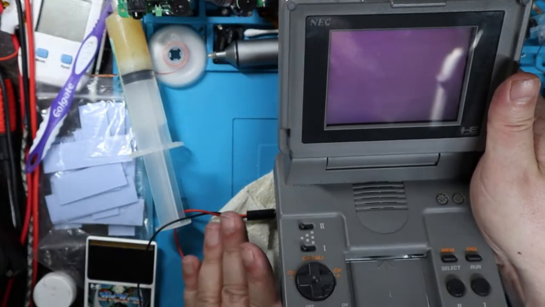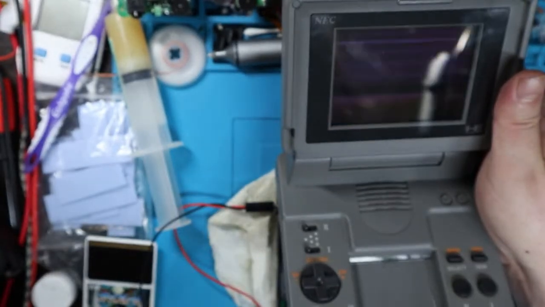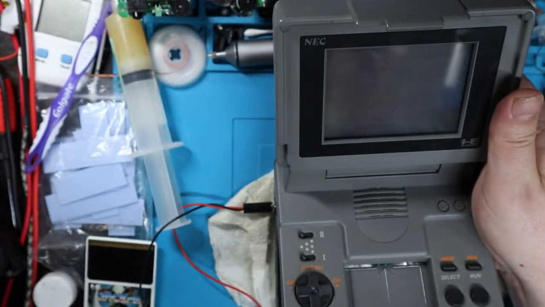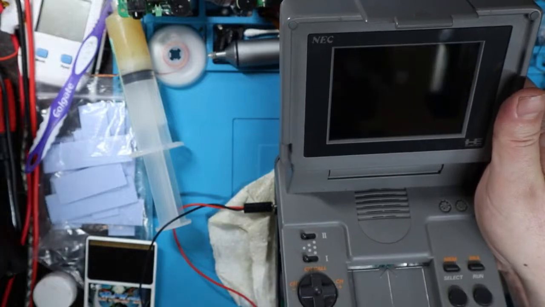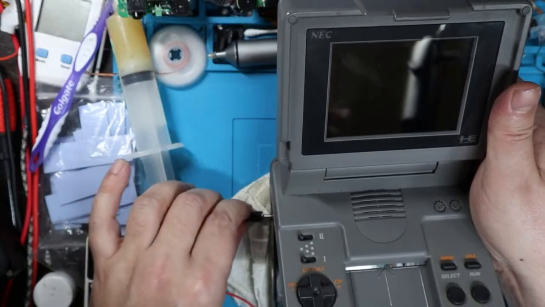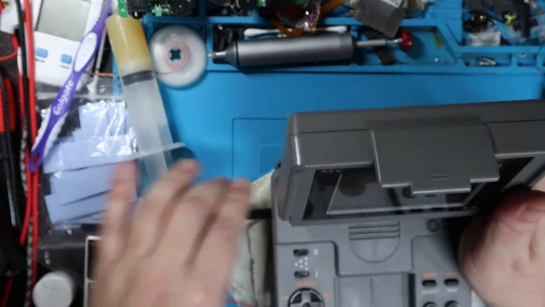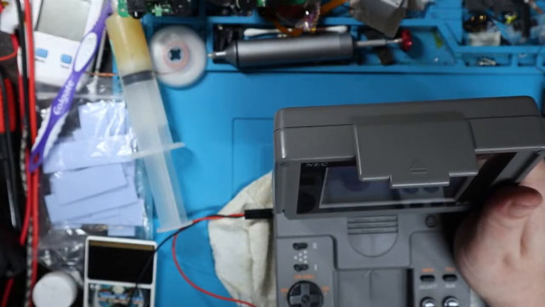All right, so now we've got it reproducing. All right, so I think it has something to do with these ribbon cables in the back. Maybe, or maybe not.